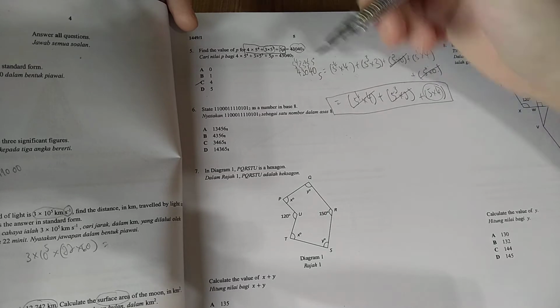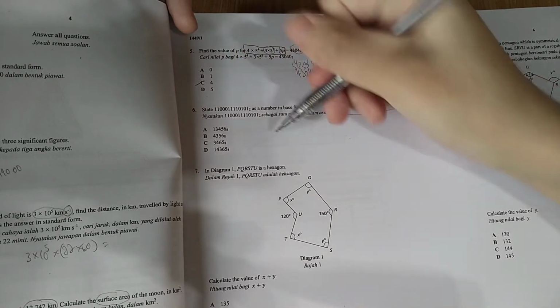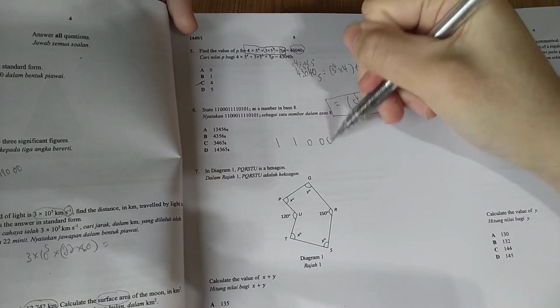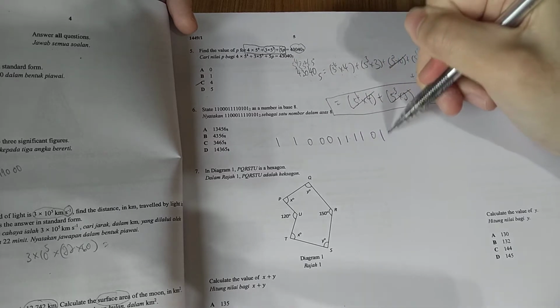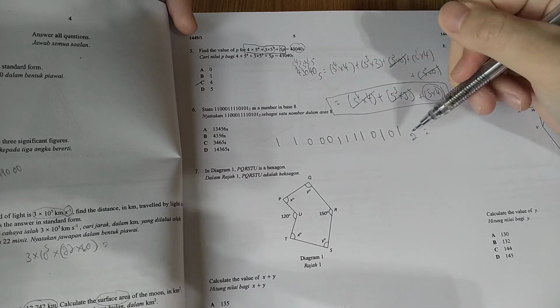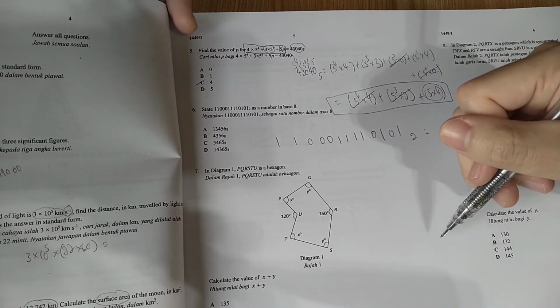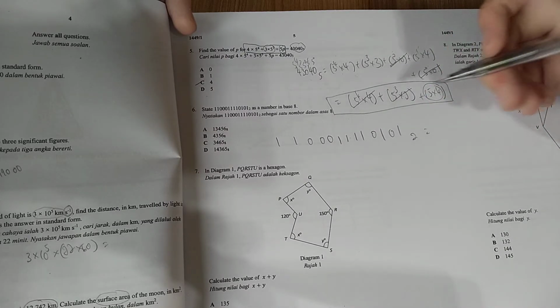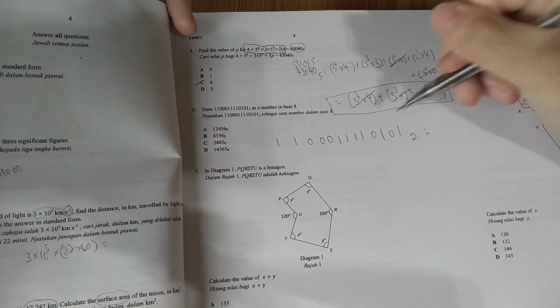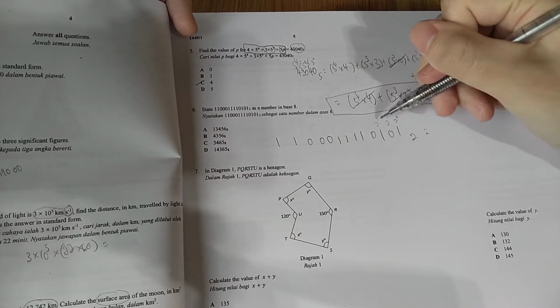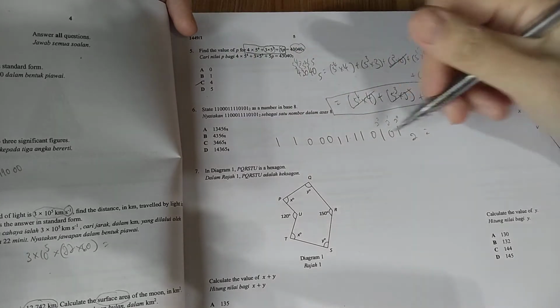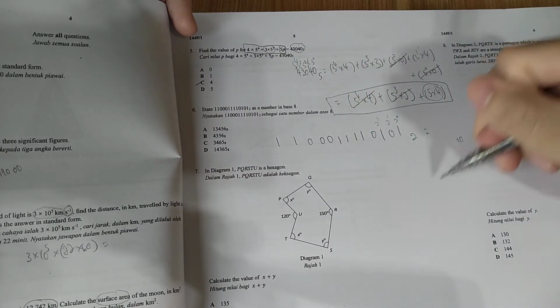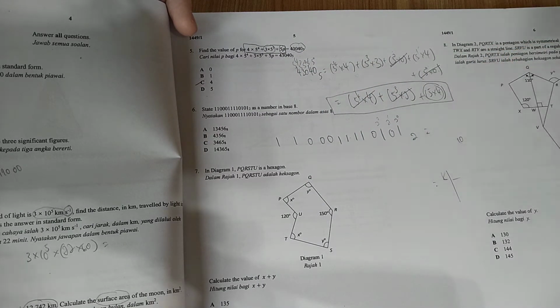Okay, next, number 6. State 110011110101 base 2 as a number in base 8. Of course, you can change to base 10 first and then change to base 8. Can also. Okay, that is the slower method lah. So how you do it, if you want to change to base 10, you have to write 2 power 0, 2 power 1, 2 power 2, 2 power 3 until 2 power I don't know how many, and then darab tambah, change to base 10. And then after that, bahagi 8 macam tu.